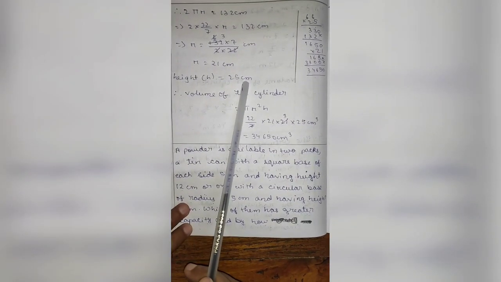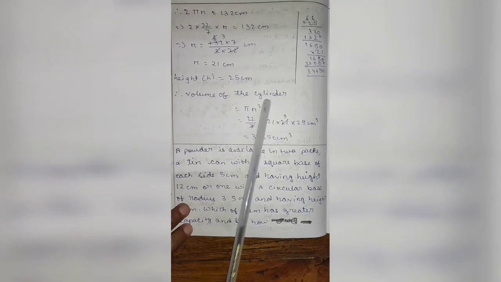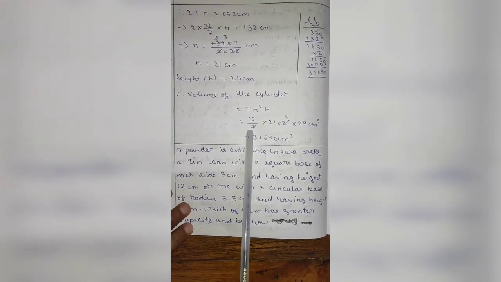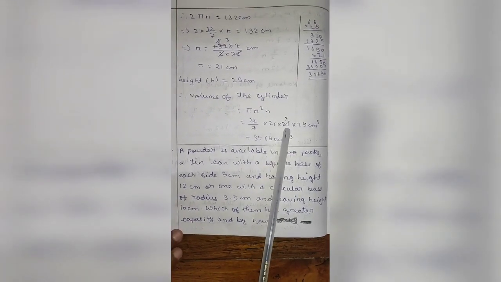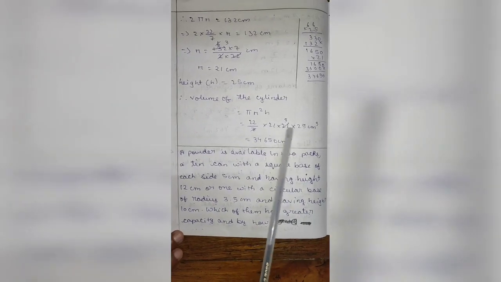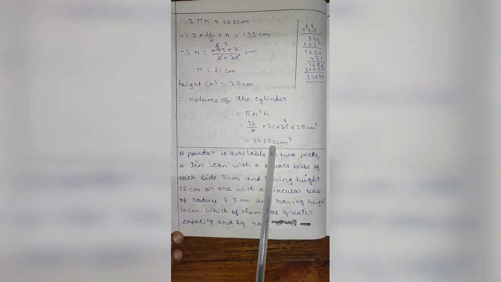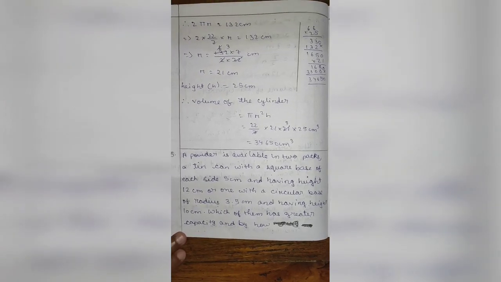Height is 25 centimeter, already given in the question. Therefore, volume of the cylinder is pi r square h, 22 by 7 into 21 into 21 into 25. After cancellation and multiplication, your answer is 34650 centimeter cube.